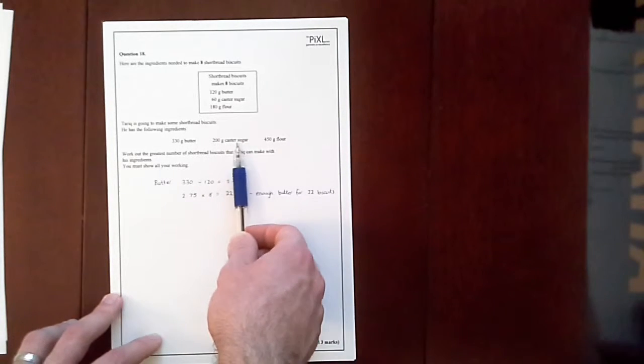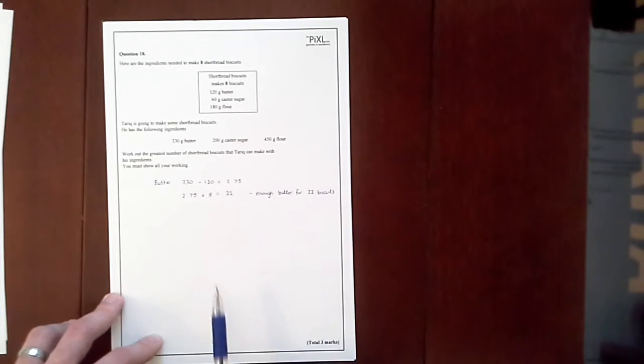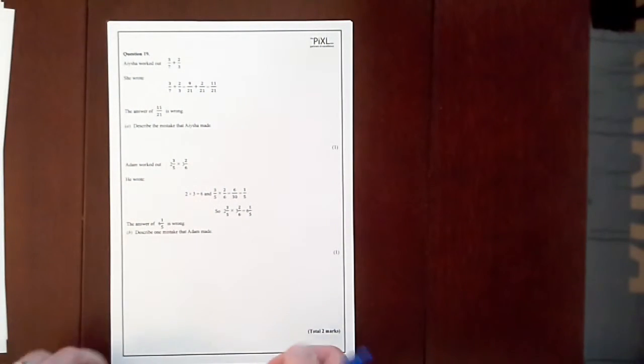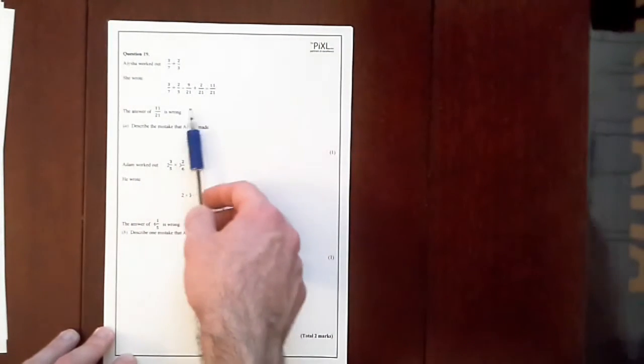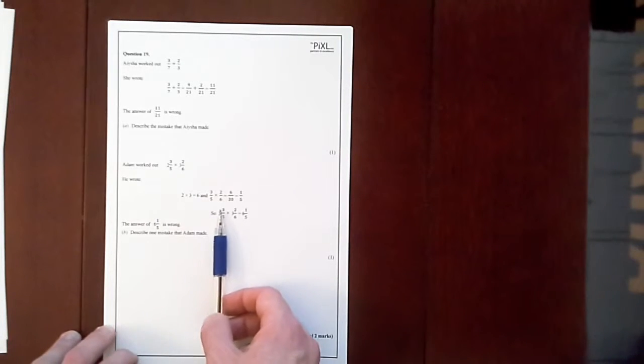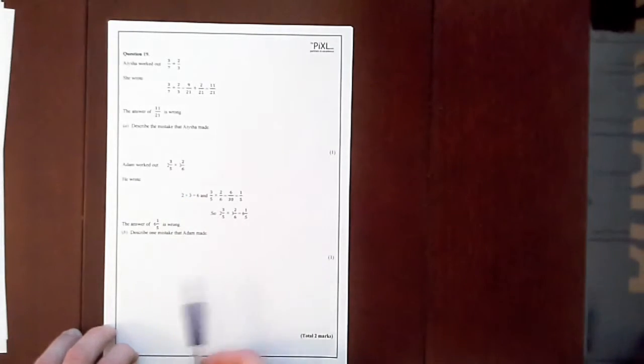You'll need to do the same then for the caster sugar and for the flour, and decide what will be the biggest amount of biscuits that she can make. Bearing in mind that she has to have enough of all 3 ingredients. Question 19. I think most people spotted the mistake in this one. I would talk here about how to convert the mixed number to an improper fraction.